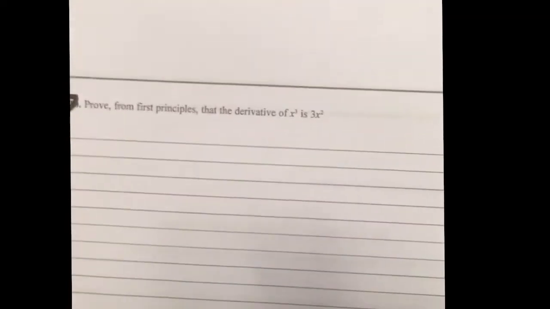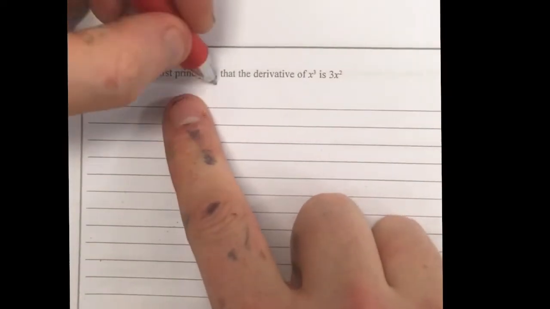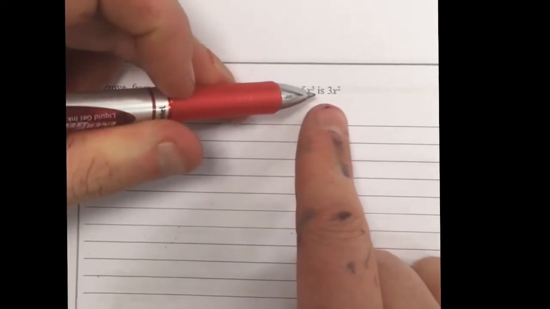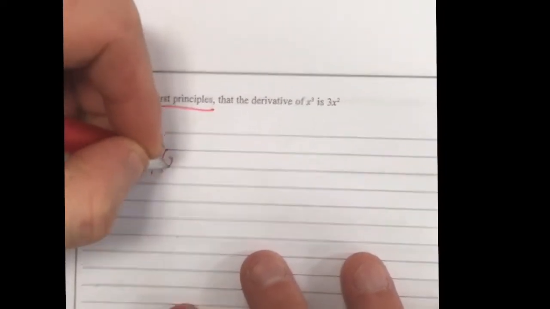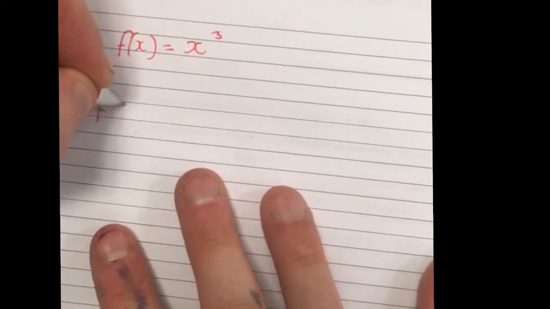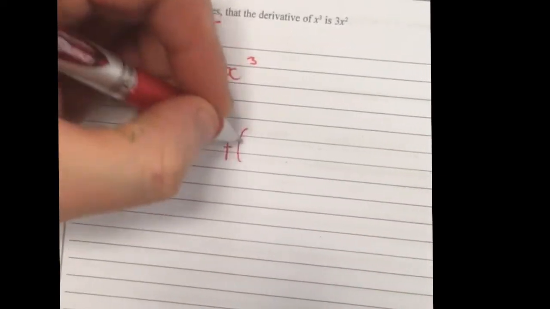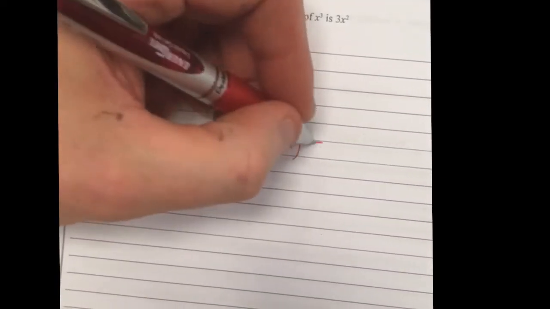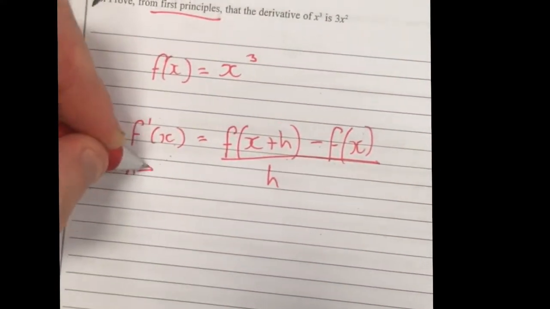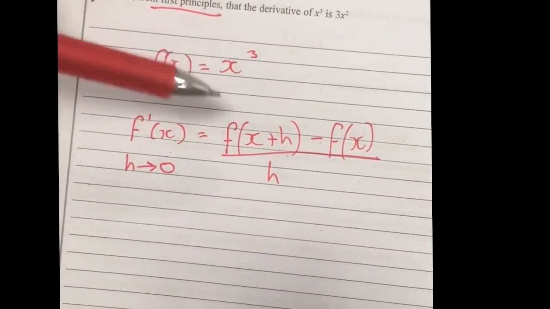Right, question 7. This is going to come up in the exam in one form or another. Prove using first principles, very important, the derivative of x cubed is 3x squared. So we got f of x is x cubed, and we're trying to prove that it goes to 3x squared. So if you look in the formula book, you find the differential is equal to f of x plus h minus f of x over h when h tends towards 0. So write this out, and then we're going to populate it with the things we need.